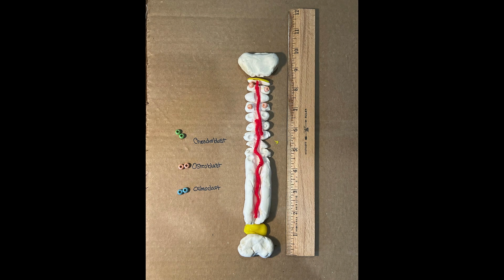At the end, you're left with a very, very thin line of hyaline cartilage, and so the epiphyseal plate becomes the epiphyseal line. This will eventually also become ossified, and there will be no more cartilage left to extend the bone.